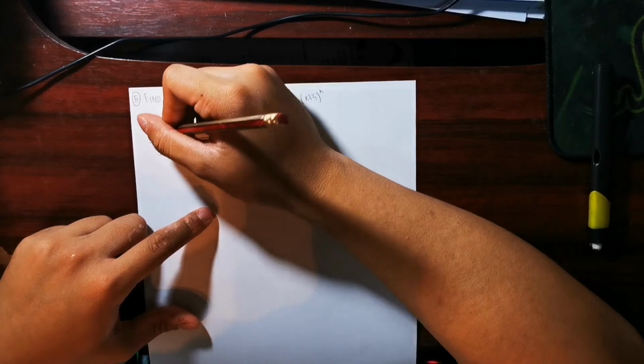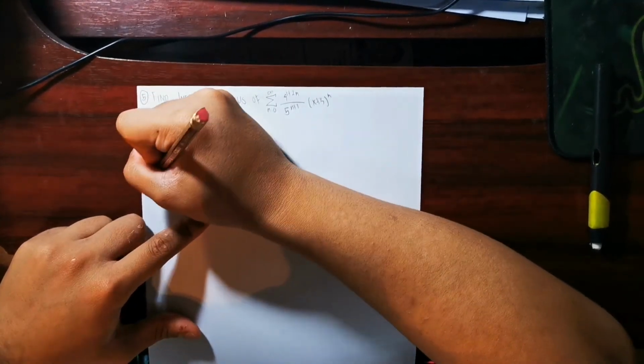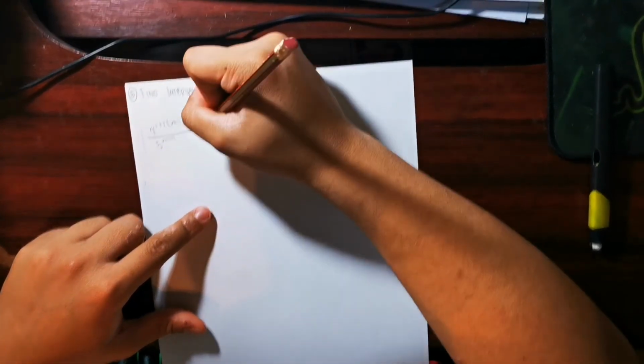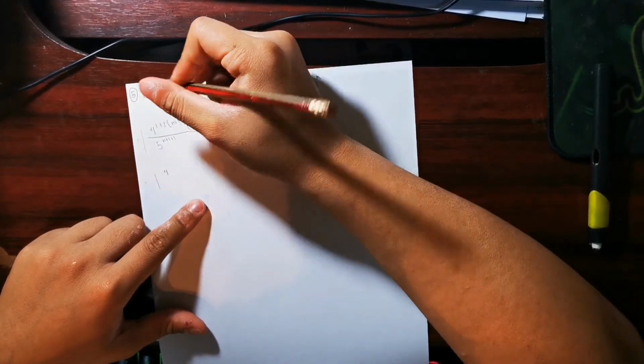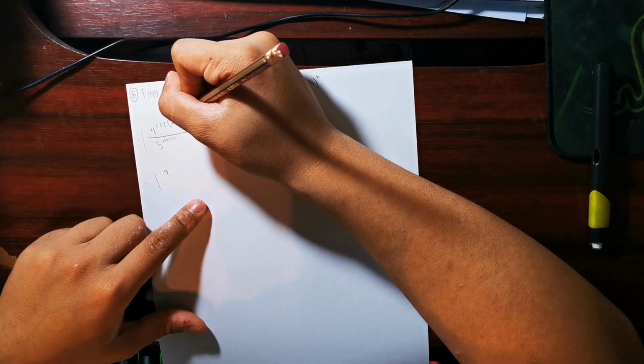Okay, so simplify. So we will have 4 raised to 2n plus 2.